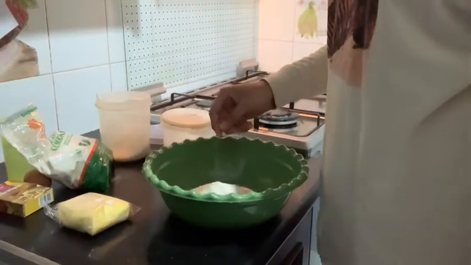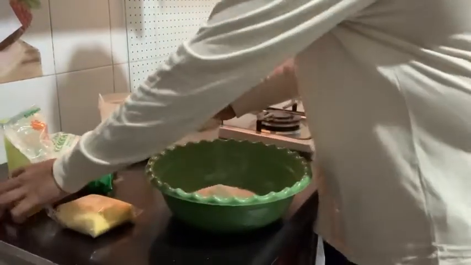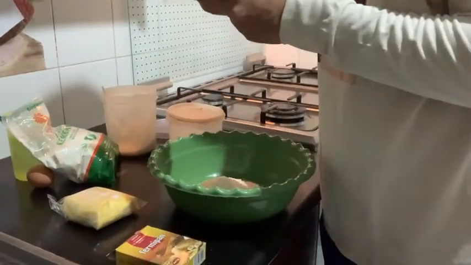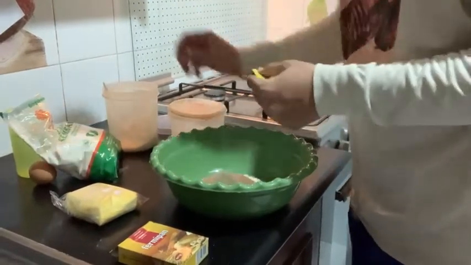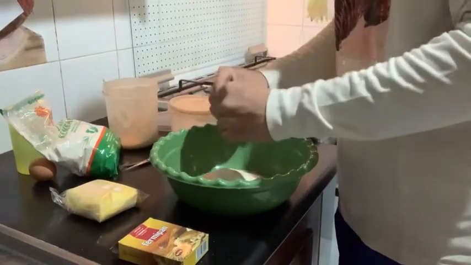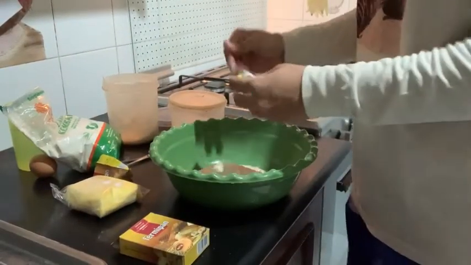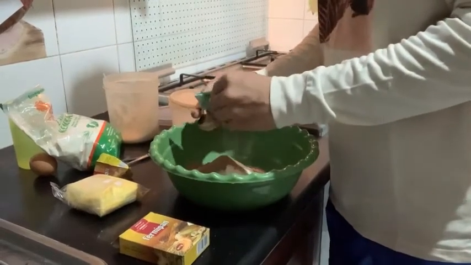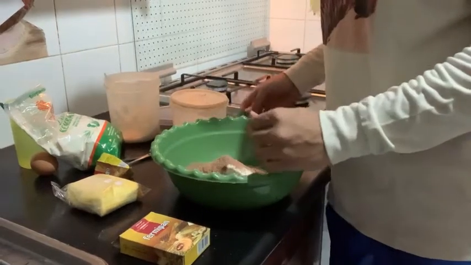After that is instant yeast, 11 grams, which is 1 pack. And then the milk, of course. So let's go to the next step.